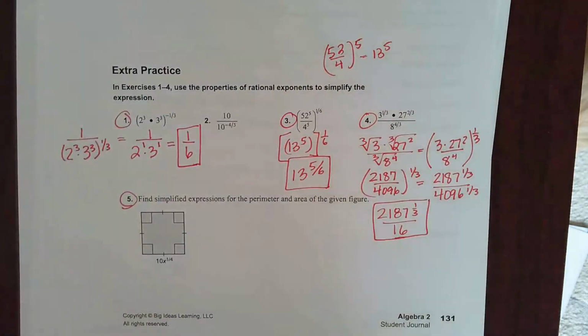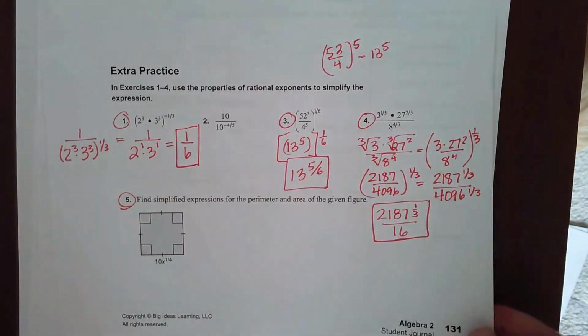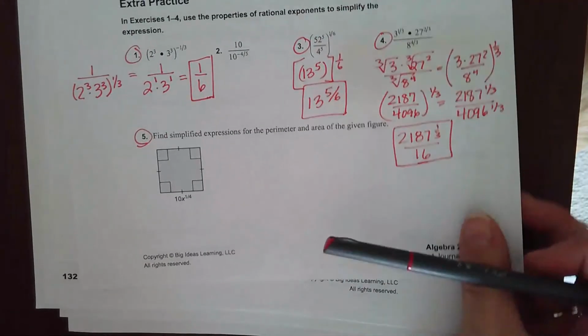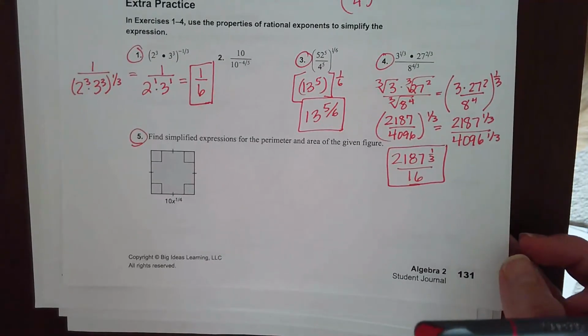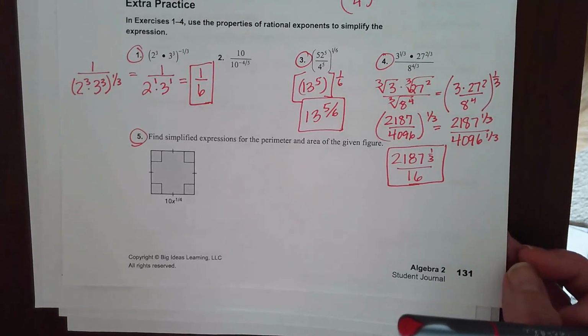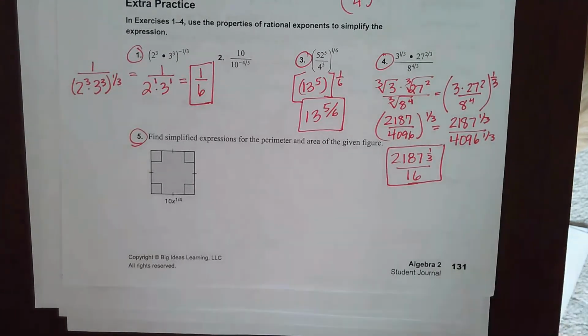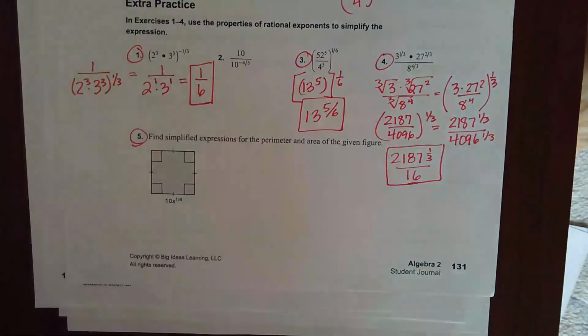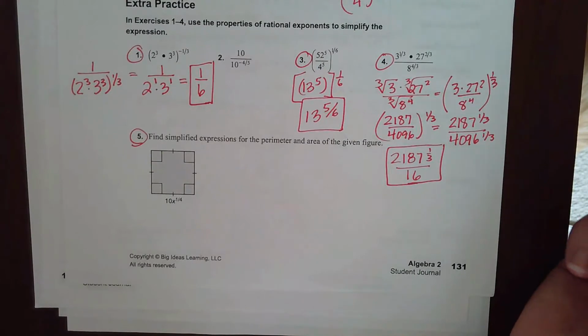So all of these problems, as you notice, they're all a little bit different, but we're using the same set of properties. It's just a matter of getting comfortable, which is why I'm giving you guys some extra practice, because some of you I think will click, this will make a lot of sense, and then some of you will just need some extra practice with this skill. So I'm hoping that by providing that extra practice, you'll have the ability to do as much as you need.